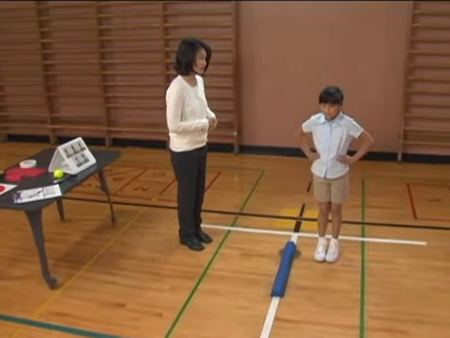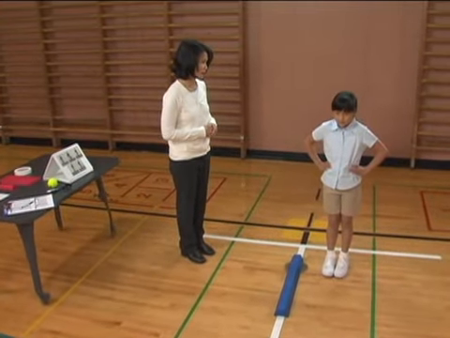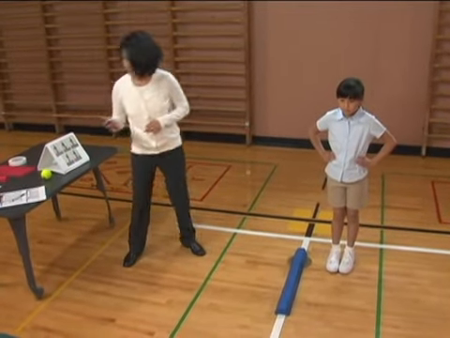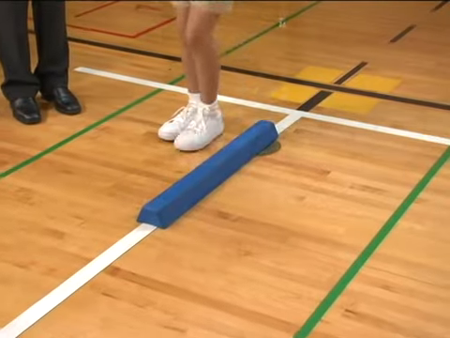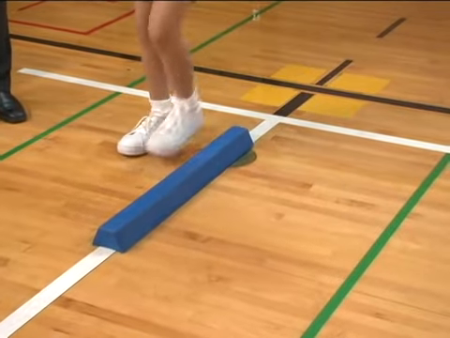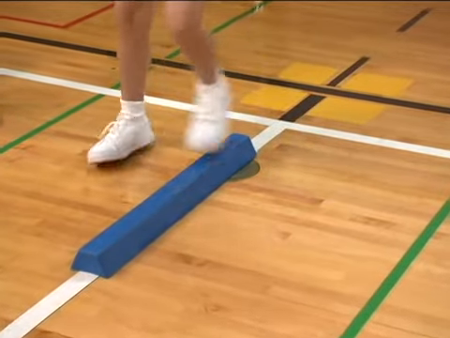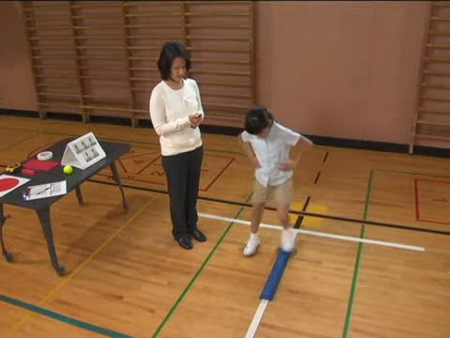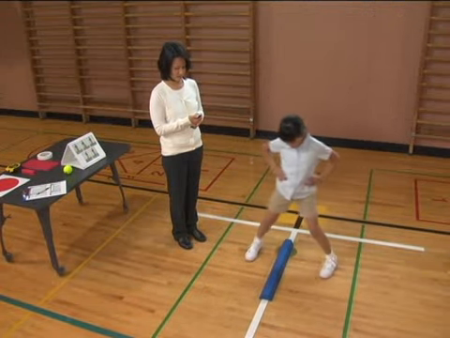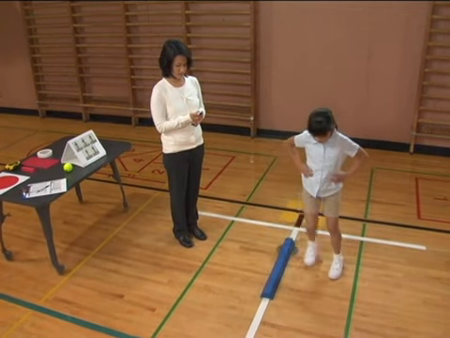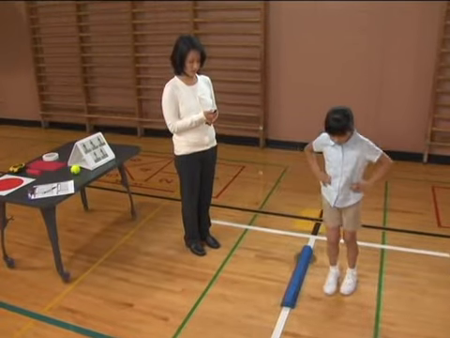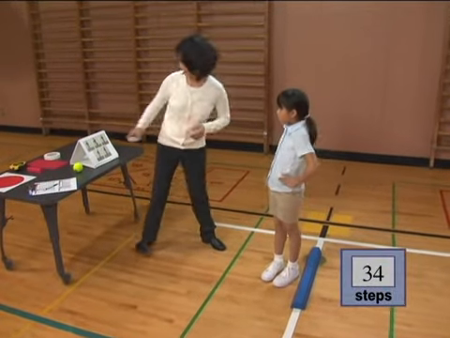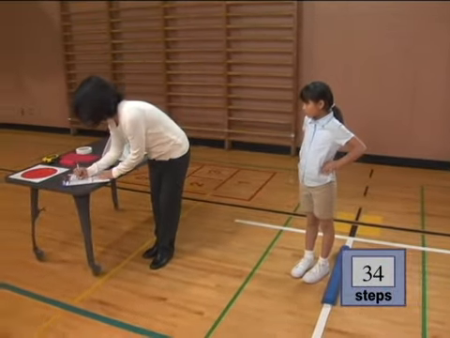Note that each foot correctly placed counts as one step. For example, stepping the right foot over and then the left foot over counts as 2 steps. Stepping each foot back over counts as 2 more steps. Therefore, over and back equals 4 steps. Conduct the second trial only if the examinee stumbles or falls during the first trial. For each trial administered, record the number of correct steps performed in 15 seconds.